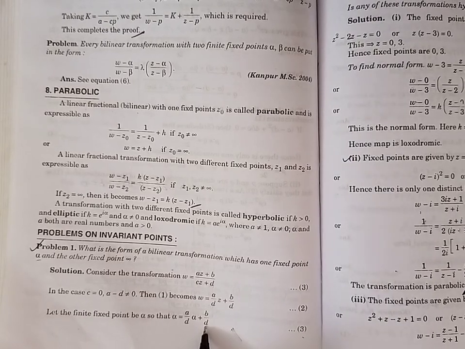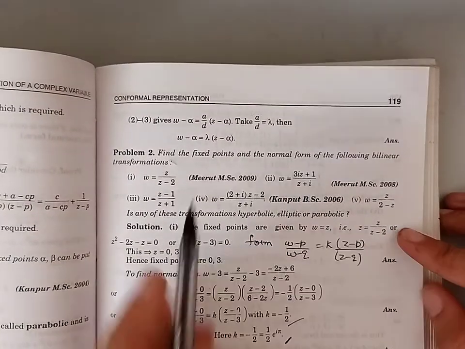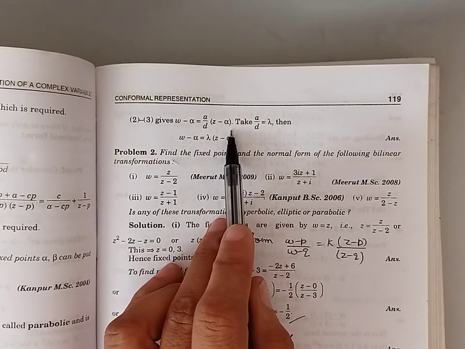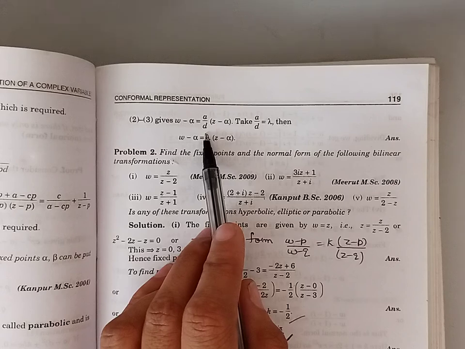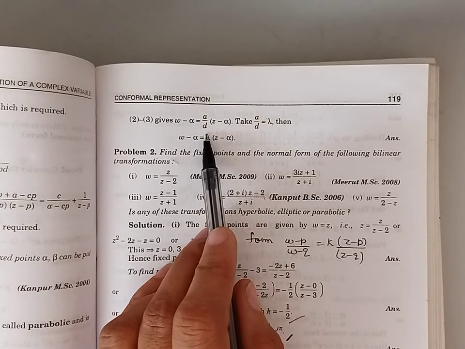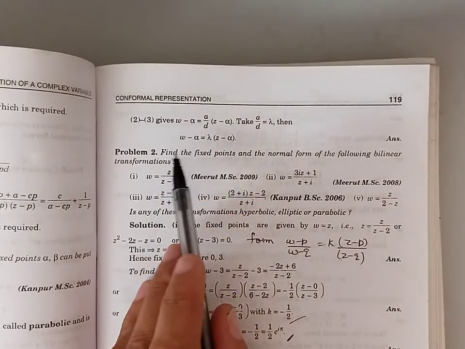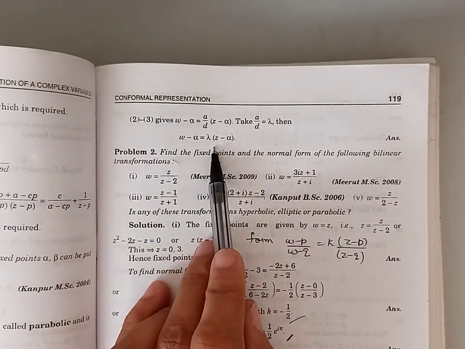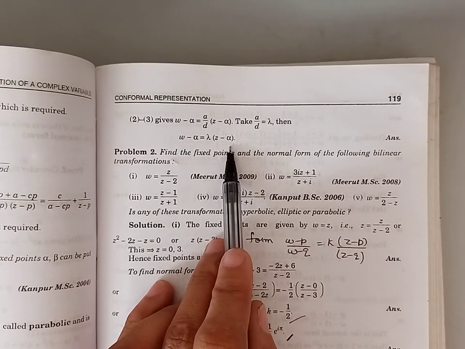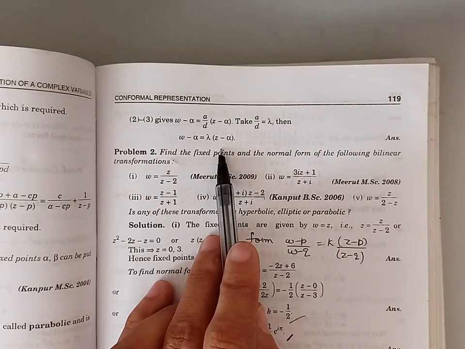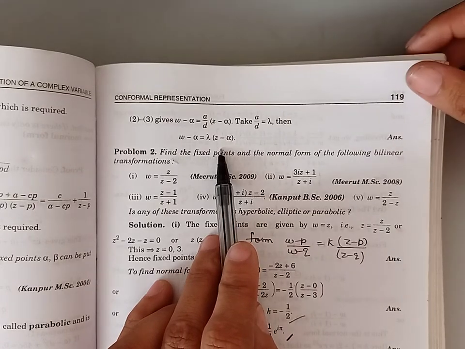Now let us subtract the two equations 2 and 3. So we get w − alpha = (a/d)(z − alpha). Now a and d are constants. So let us take a/d as lambda. So this equation becomes w − alpha = lambda(z − alpha). So this is the required form of the bilinear transformation, which has one fixed point alpha and another fixed point infinity.